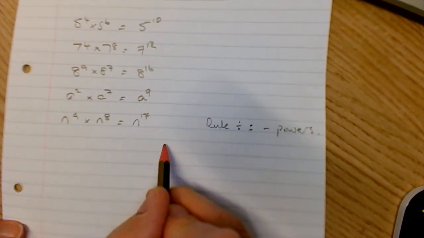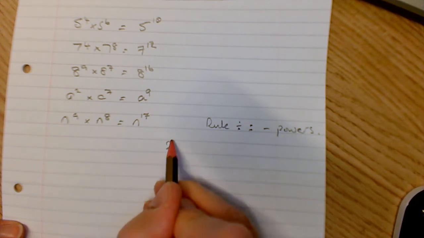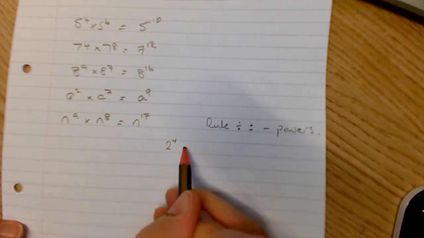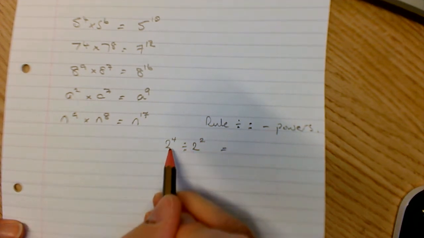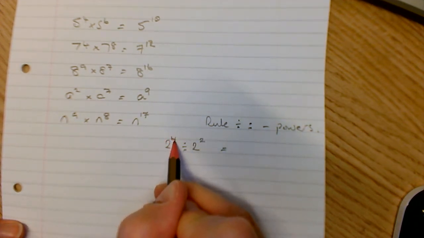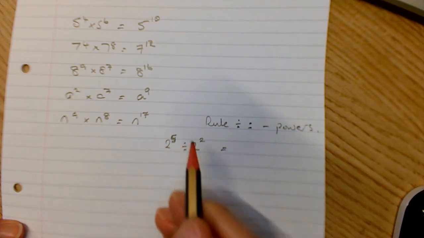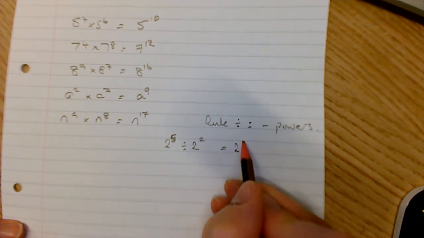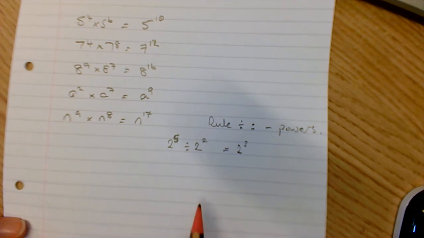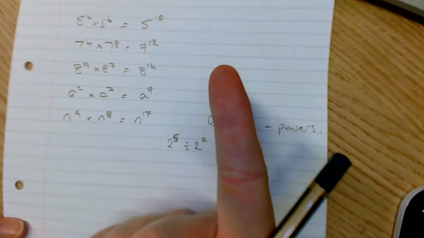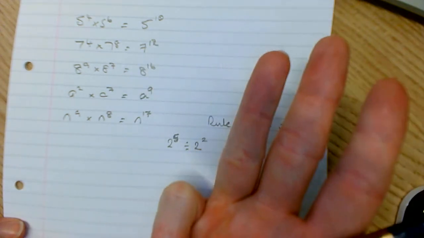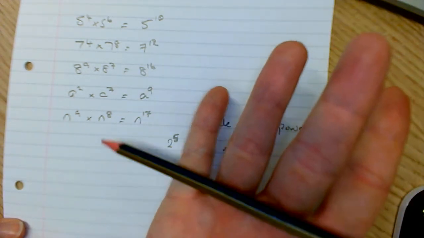So if I've got, for example, 2 to the power of 4, and I want to divide this by 2 to the power of 2, say, that's not a very good example, let's make this a 5. 2 to the power of 5 divided by 2 to the power of 2 is going to be 2 to the power of 3 if I stick with this rule. Now if I think what this means, 2 to the power of 5 is 2 times 2 is 4, times another 2 is 8, times another 2 is 16, times another 2 is 32.